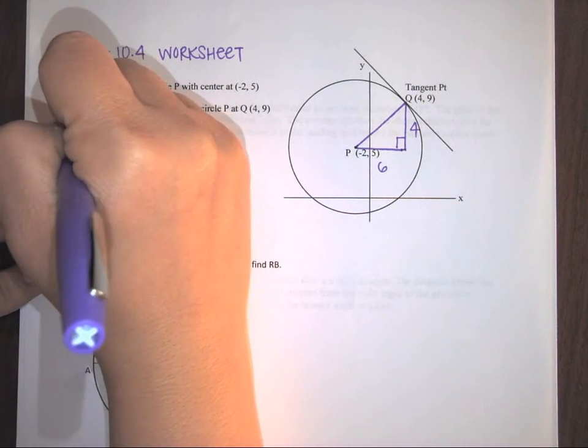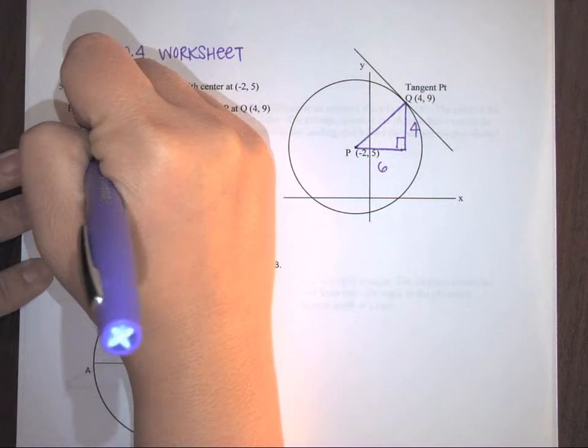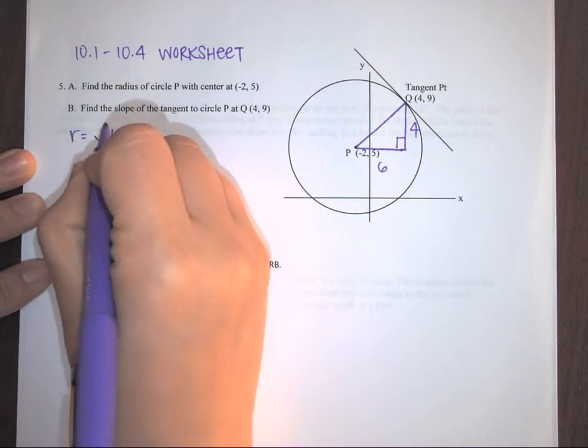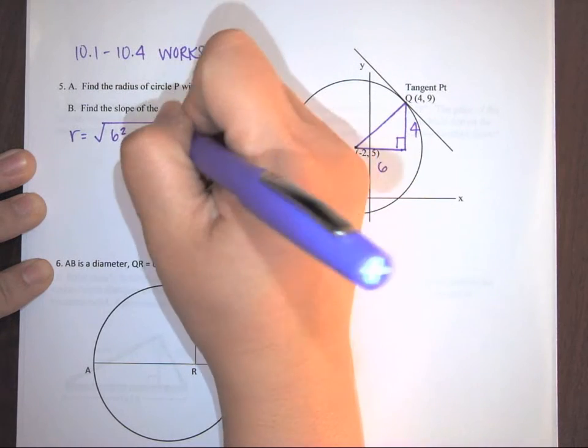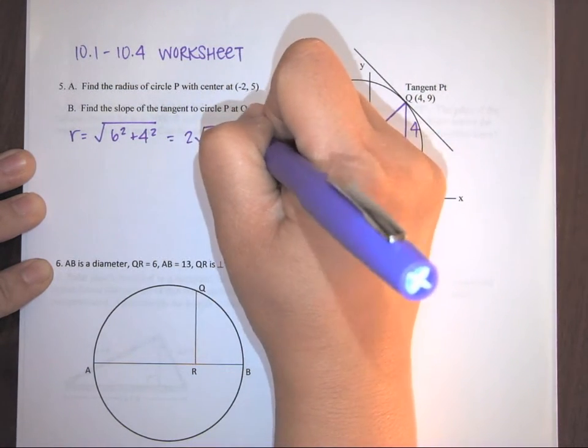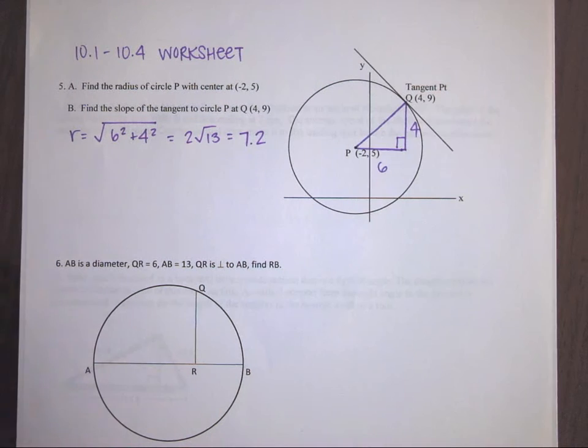We could use the Pythagorean theorem, 6 squared plus 4 squared. That comes out to be 2 root 13, which is approximately 7.2. The second part of this question is asking for the slope of the tangent.